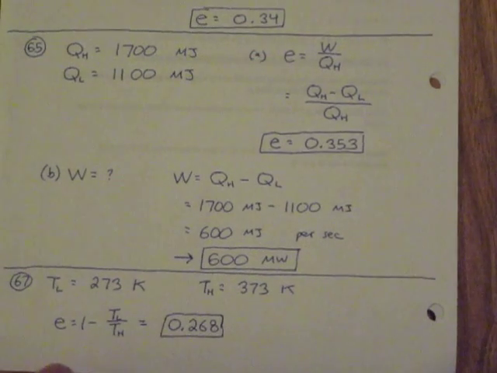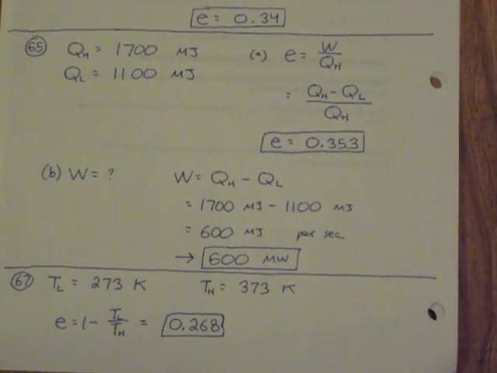Number 65. We have a very similar problem. You have your QH of 1700 megajoules, QL of 1100 megajoules. When you read the problem, it says this is each second. So each second that passes by, there's this much heat.